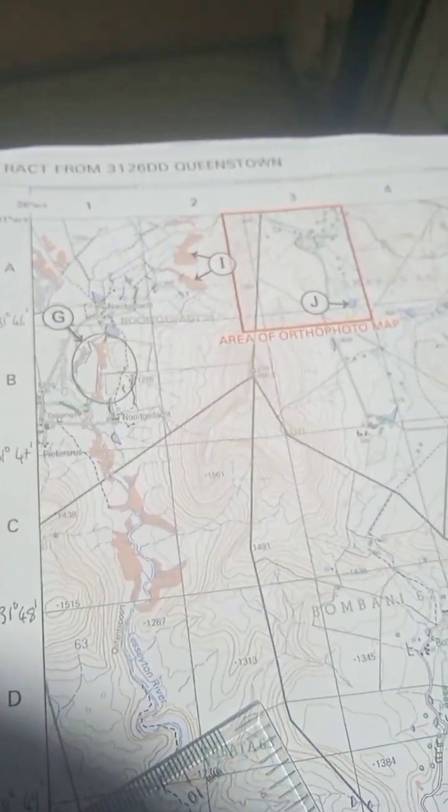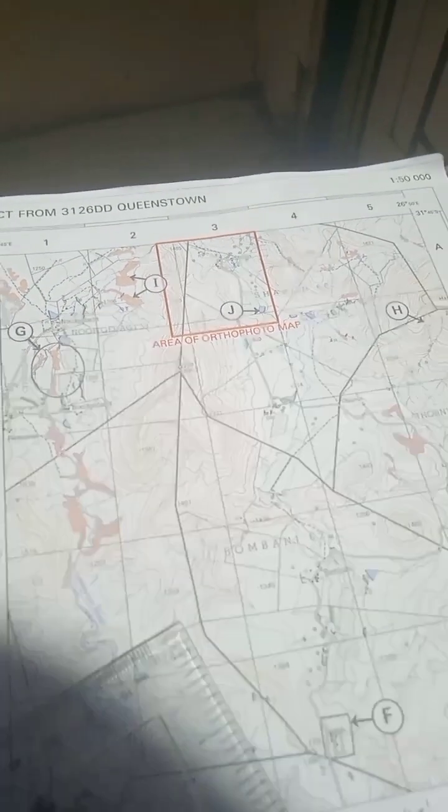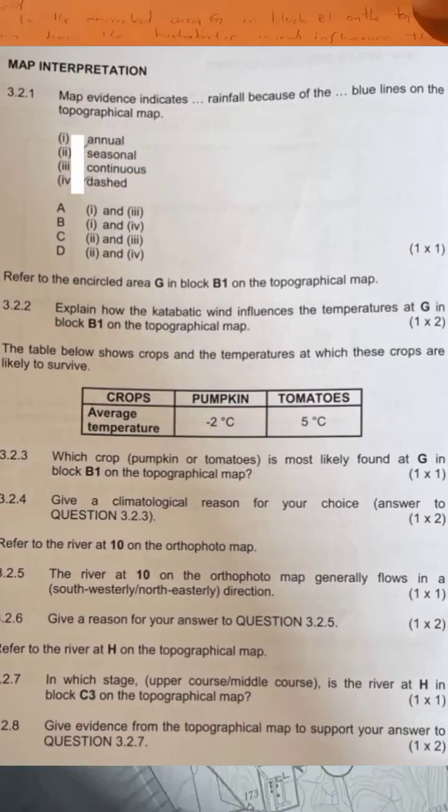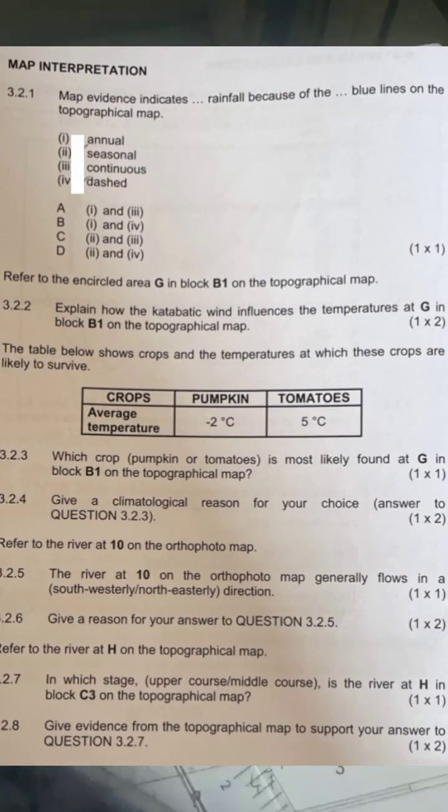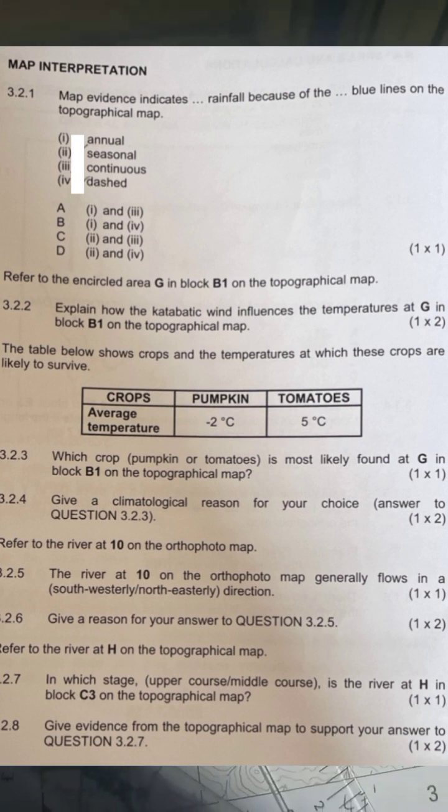Let's take a look at the map again. We have 4 options in the question, so 4 Roman figures. The first one is annual, the second is seasonal, the third is continuous, and the fourth is dashed.